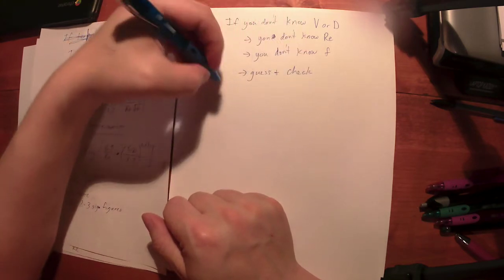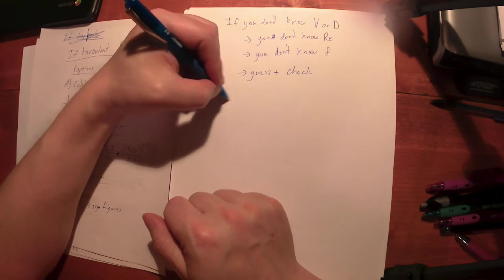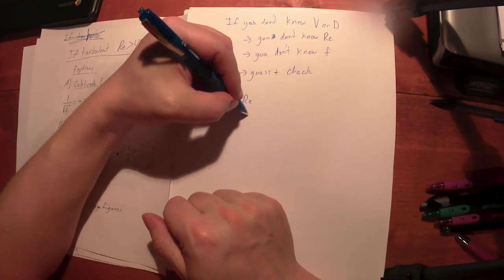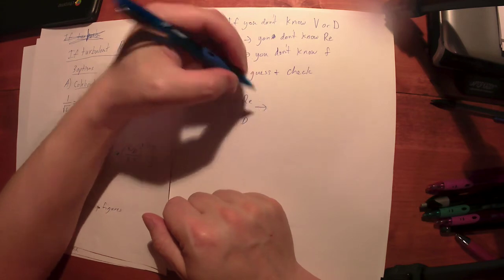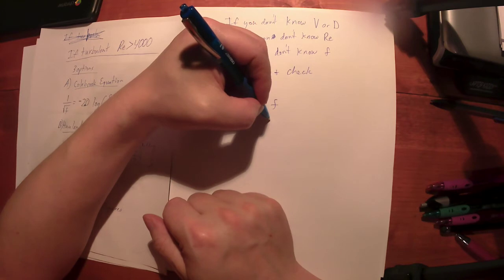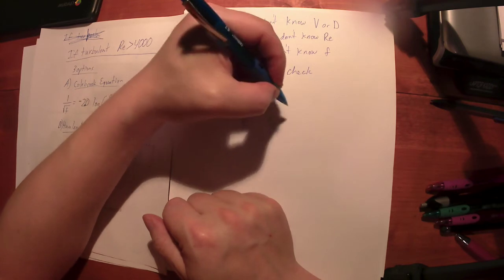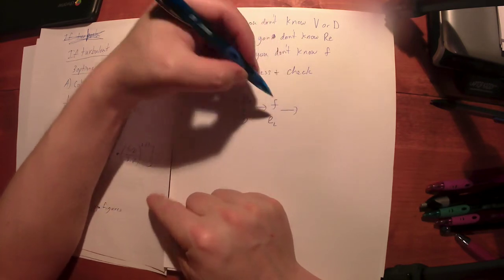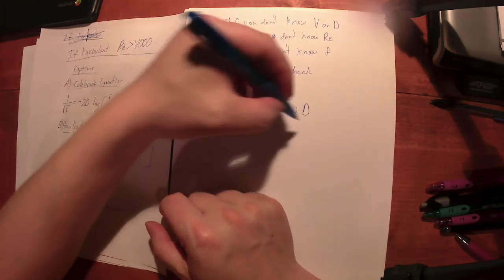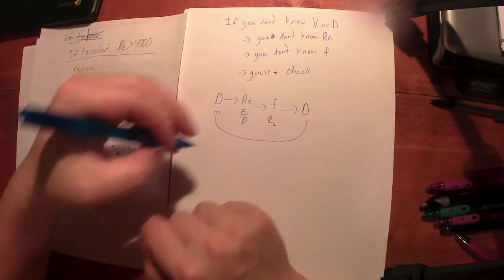Again, what I suggest is draw your roadmap. You're going to guess D, that's going to give you the Reynolds number, and epsilon over D, use that to find your f value, along with your energy loss or your head loss. Use the energy equation, and now with an f value, use that and solve for the unknown diameter, and repeat.